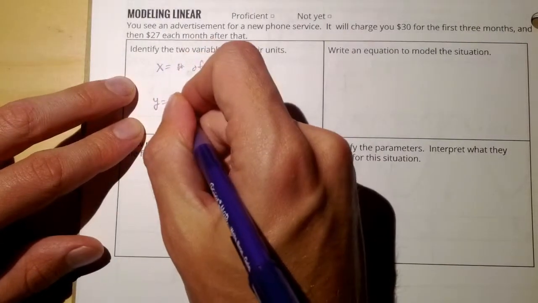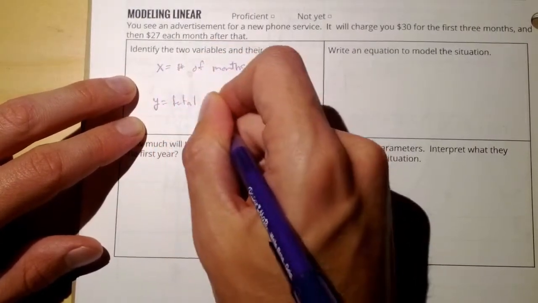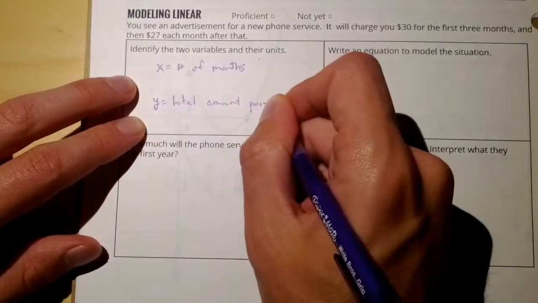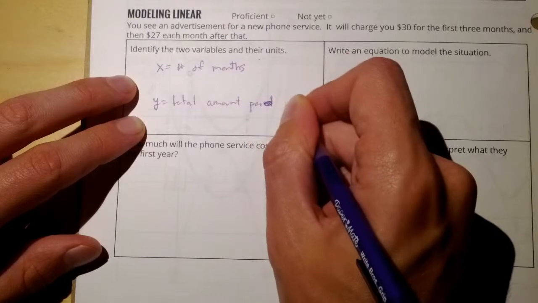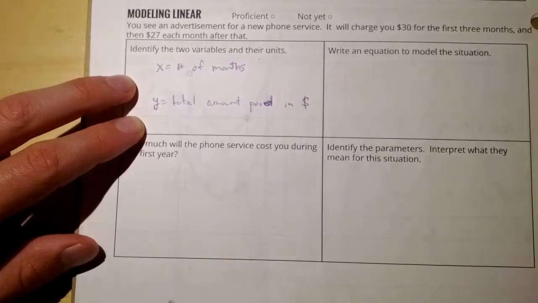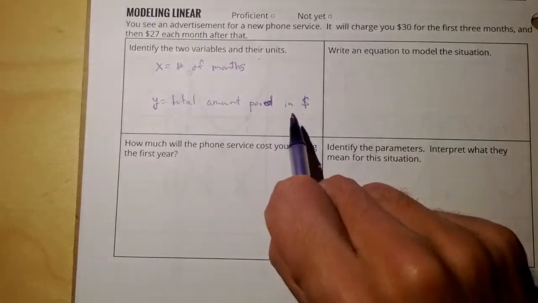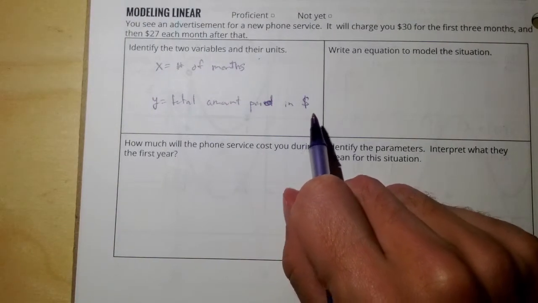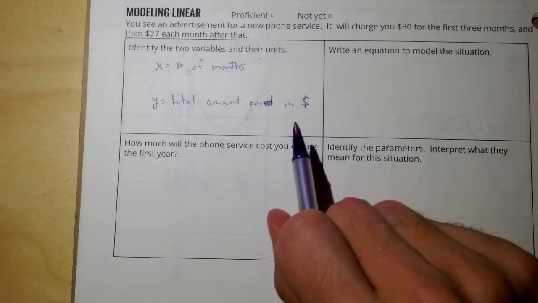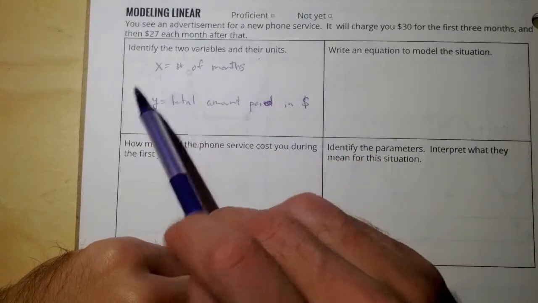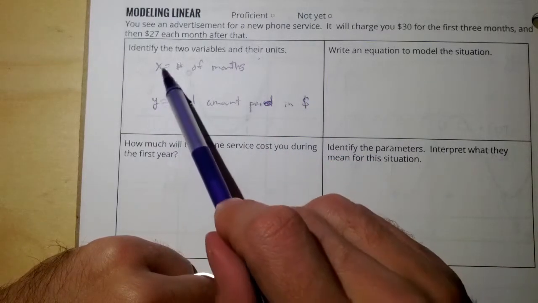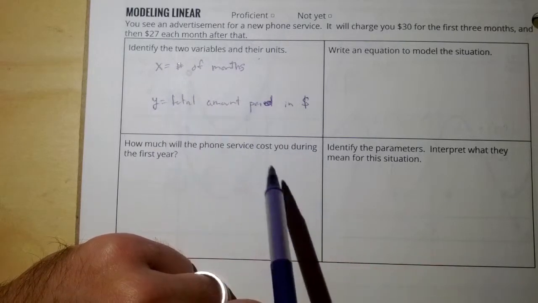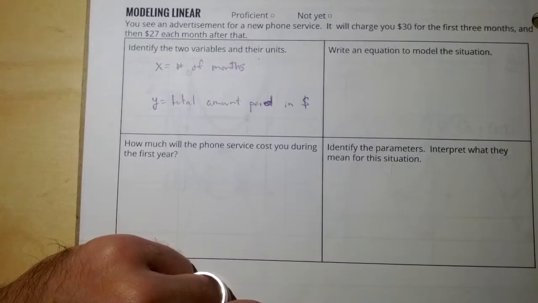So y is equal to the total amount paid in dollars. It's important to put that here because not all money is measured in dollars. We could measure in cents, in euros, in all kinds of different currencies. So our variables are the quantities that change. As time goes on, the number of months changes, and as time goes on, we'll probably have to pay more for our phone service.